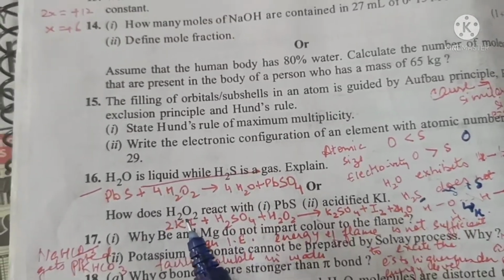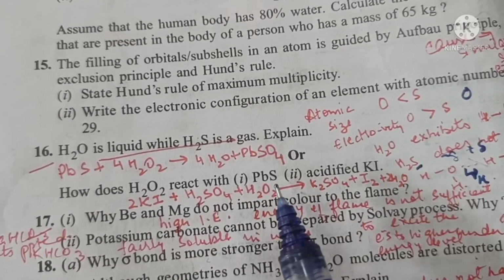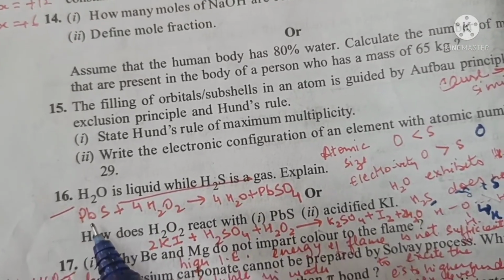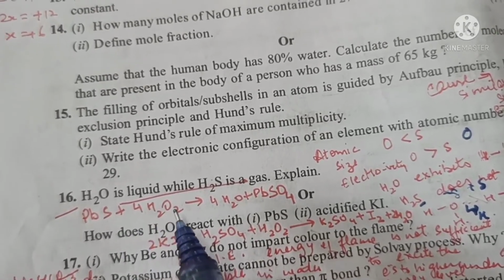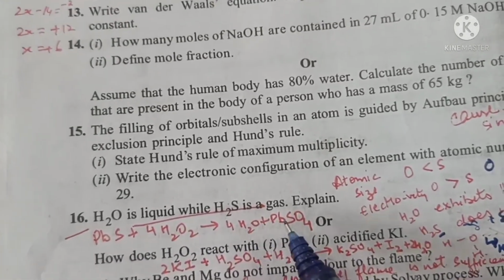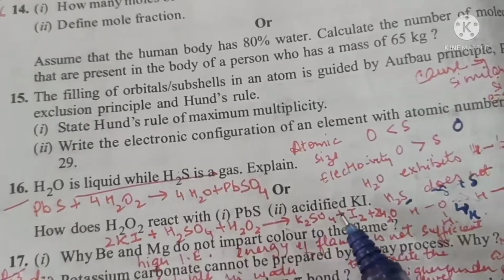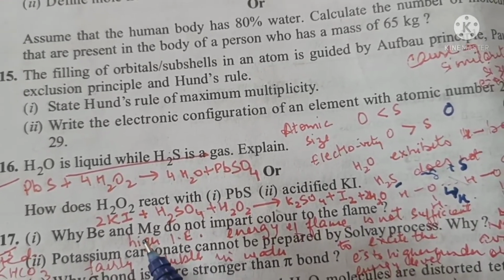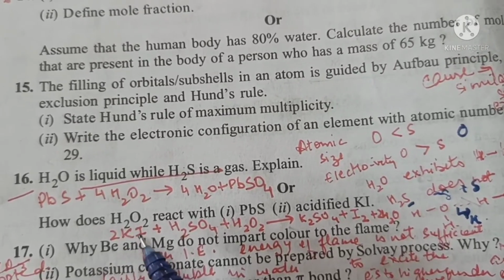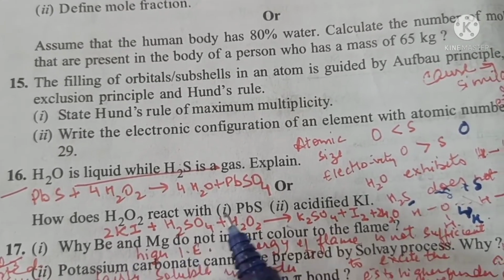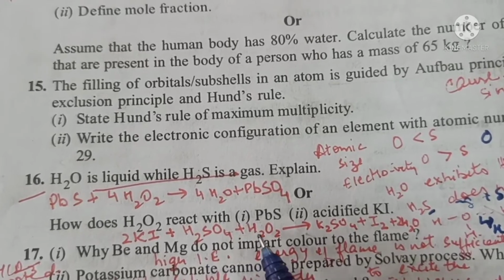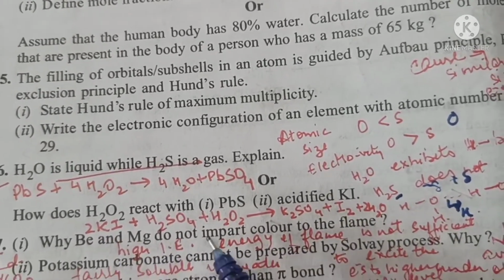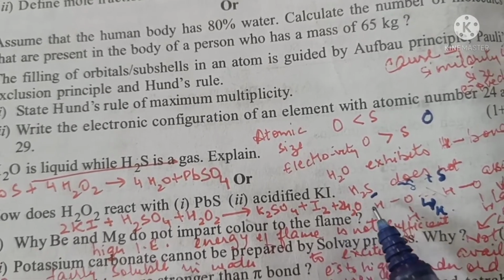How does hydrogen peroxide react with lead sulfide? With PbS, H2O2 will combine to form water and PbSO4. With acidified potassium iodide, the reaction will be potassium iodide plus sulfuric acid plus H2O2 forming potassium sulfate plus iodine plus water.